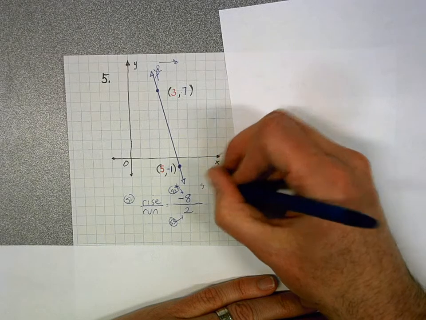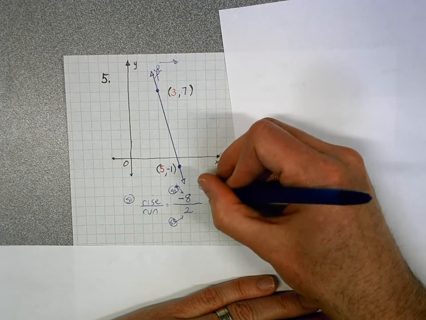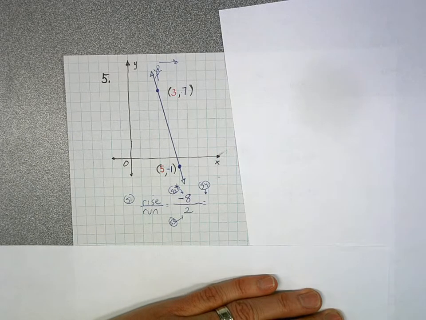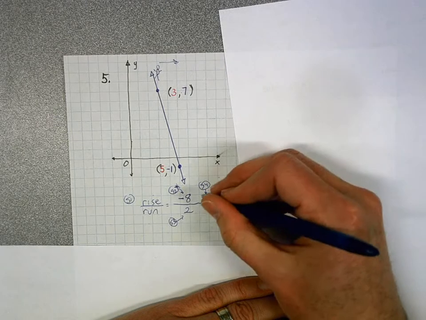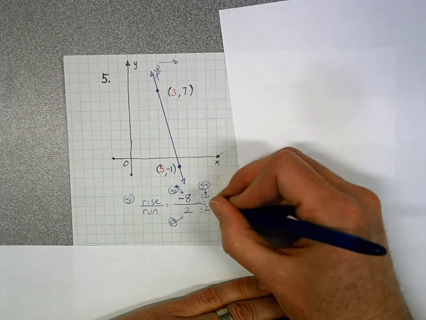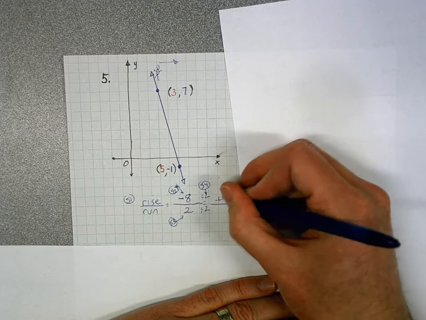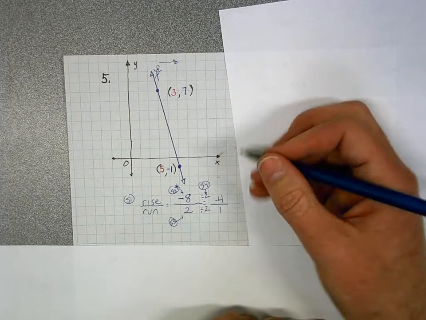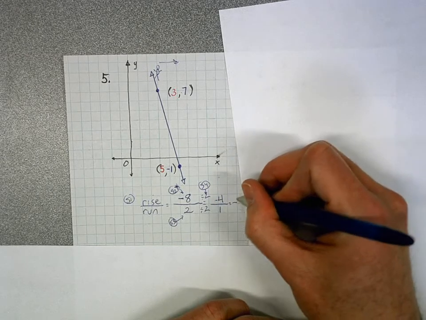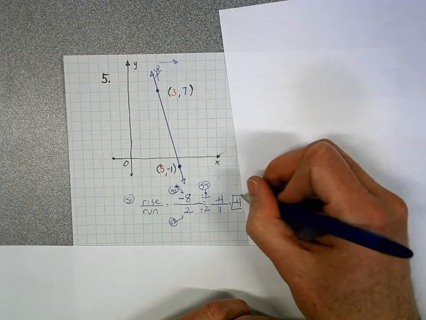And then step 4 is like almost anything we do here when it comes to ratios or fractions. We're going to simplify. I'm going to go ahead and divide both top and bottom by 2. And I get negative 4 over 1, which of course is a slope of negative 4.